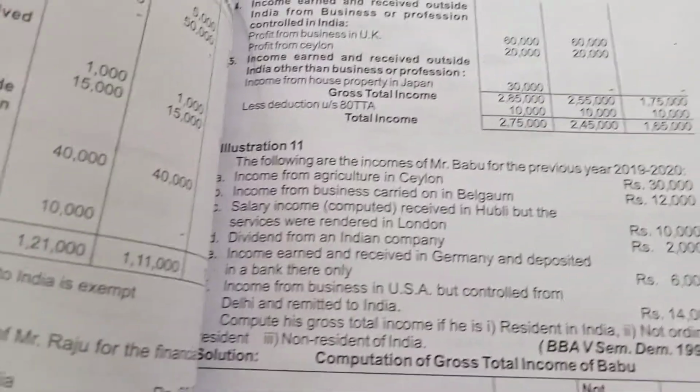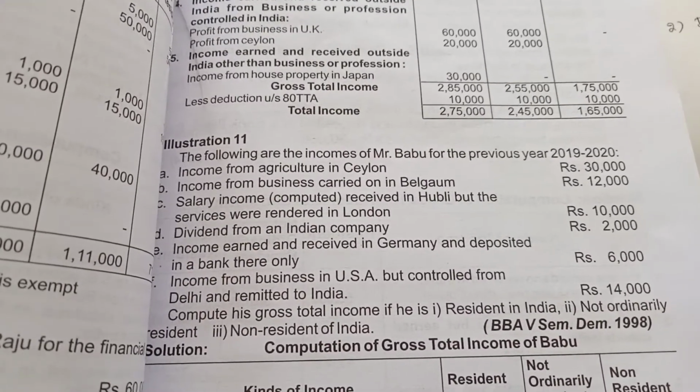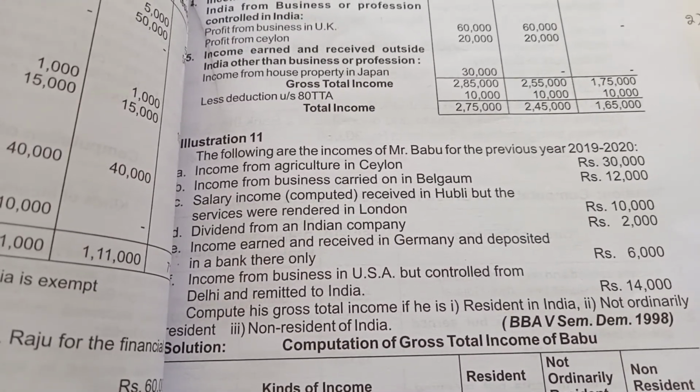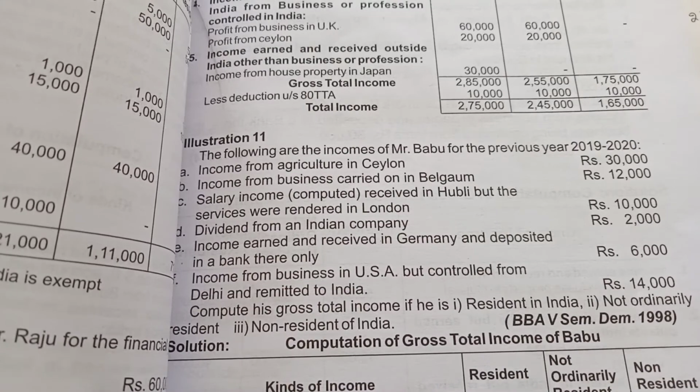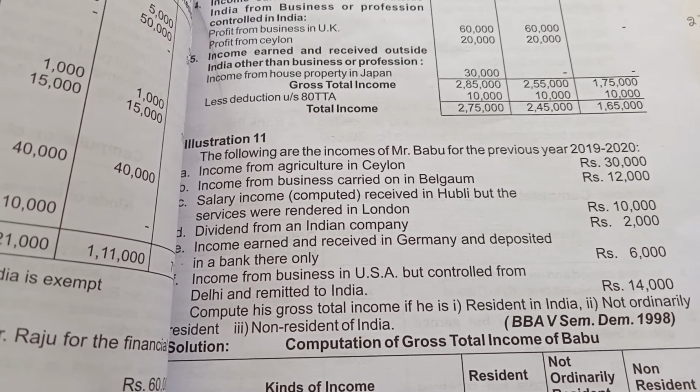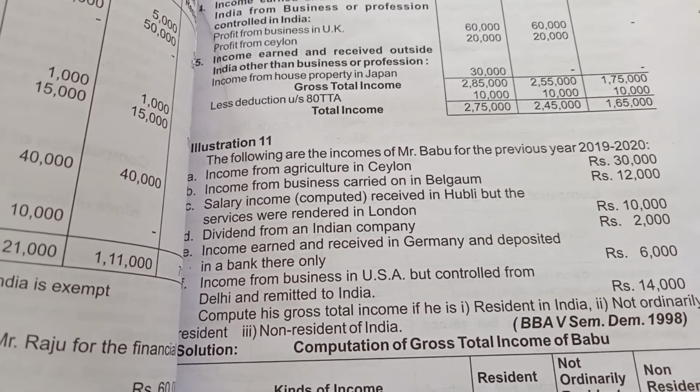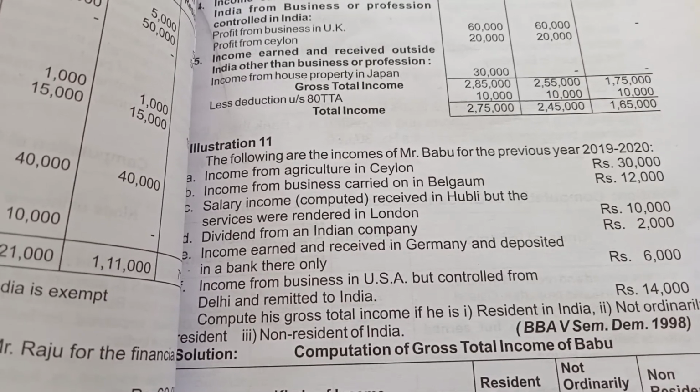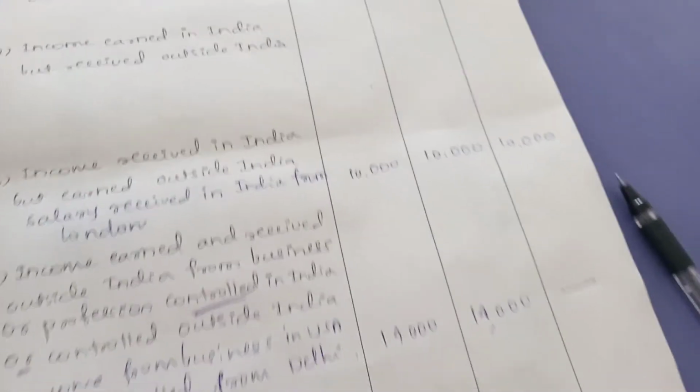Okay, so this ends all the items which have been given in this problem. In the question, compute his gross total income if he is a resident in India, not ordinary resident, as well as a non-resident of India. So now I will take the total of each column.